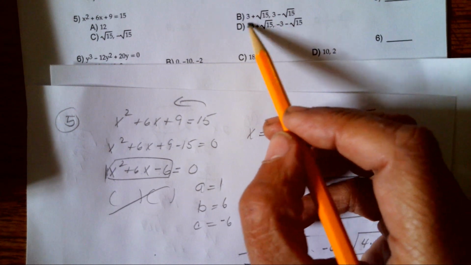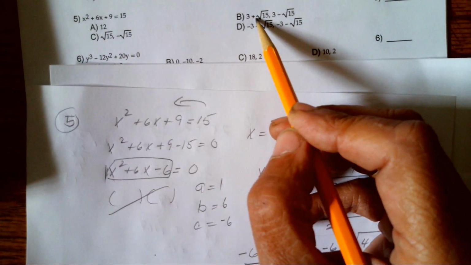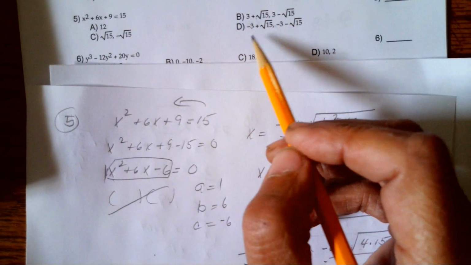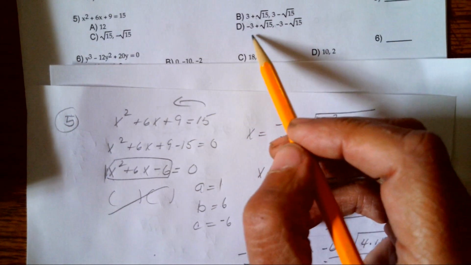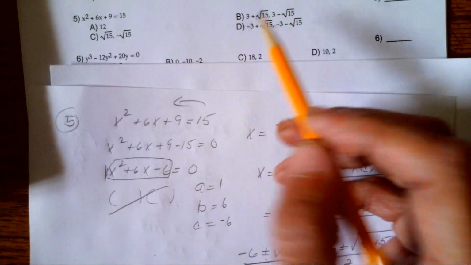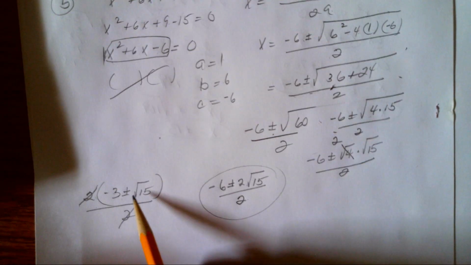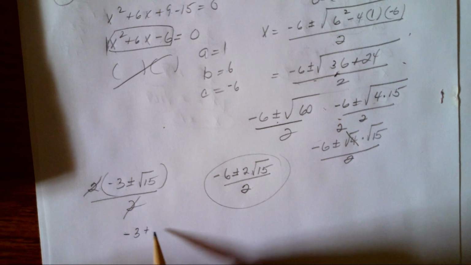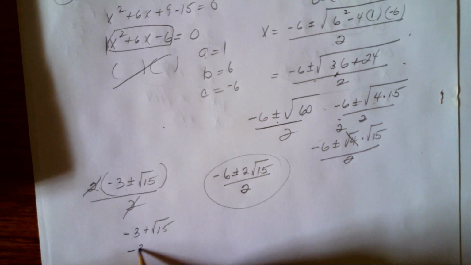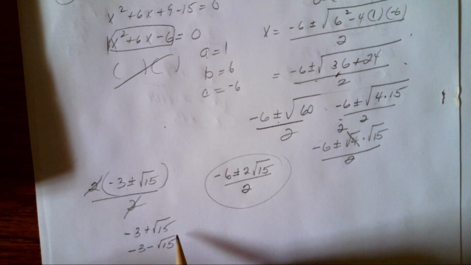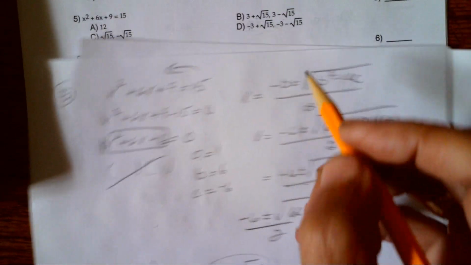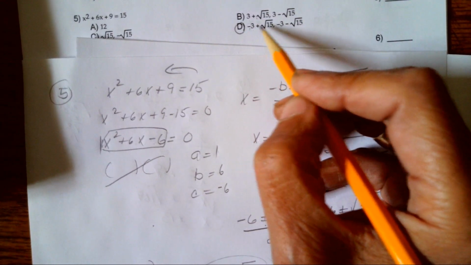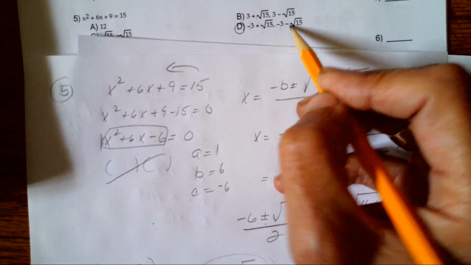Now what he did, he wrote this as 3 plus the square root of 15, and I looked at it wrong. What we've got here is a minus 3. We see this minus 3 plus or minus. So what I could have done here is written this as minus 3 plus the square root of 15 and minus 3 minus the square root of 15. So I'm looking at this and I'm matching it up with letter D. Alright, so it's minus 3 plus the square root of 15, minus 3 minus the square root of 15.